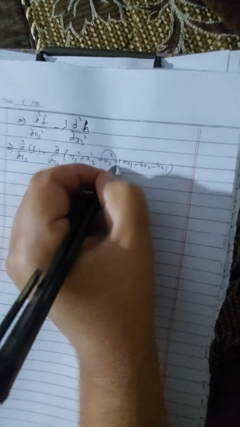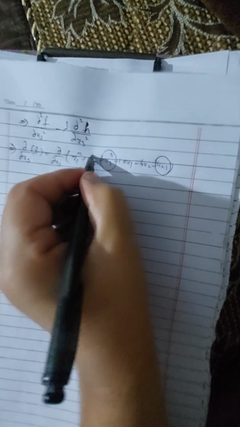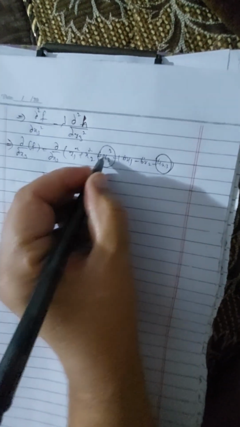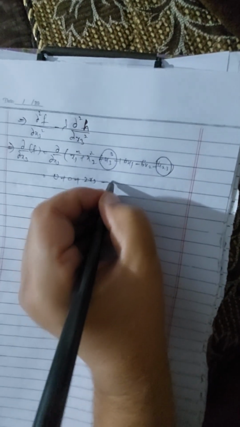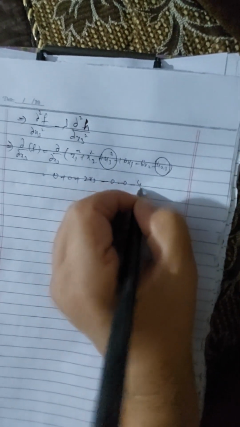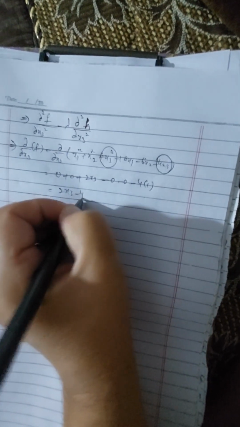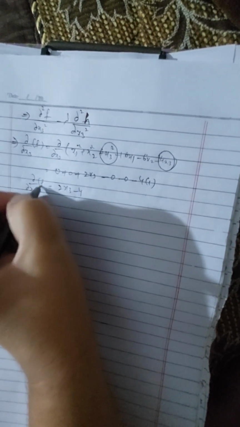Only x3 square and minus 4x3 will yield some value, the others 0. So it will be 0 plus 0 plus 2 times x3 minus 0 minus 0 minus 4 times 1, so it will yield 2x3 minus 4. This is the first order derivative of f with respect to x3.